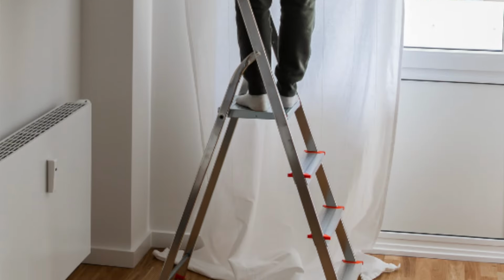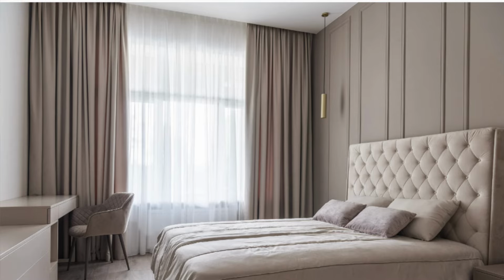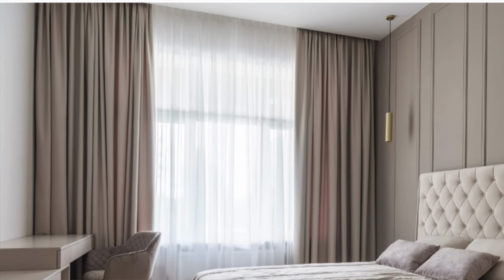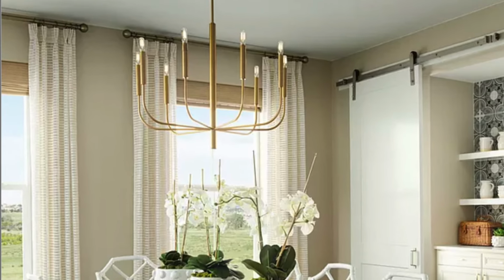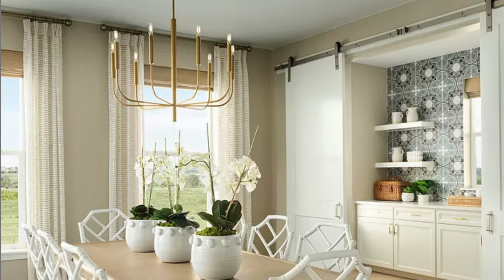Now, I don't always follow that 2/3 rule. There are times and rooms that I will hang that rod almost all the way to the ceiling. It just creates a really refined look in certain rooms. Anyway, 2/3 of the way up from the top of your window to the ceiling.